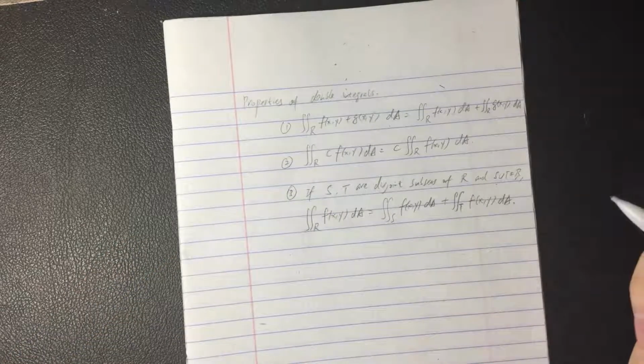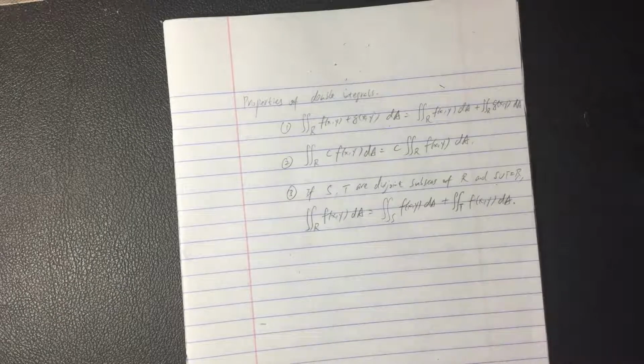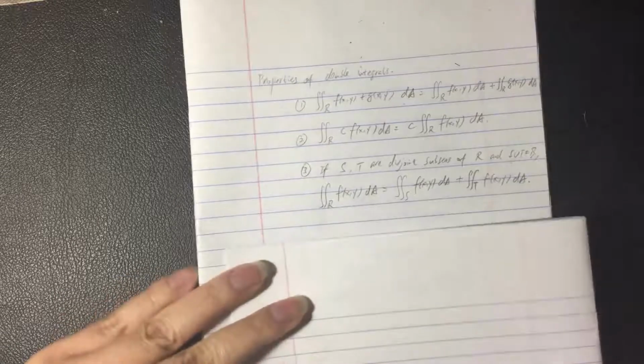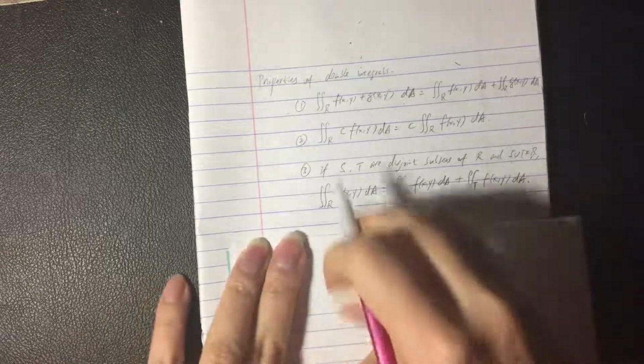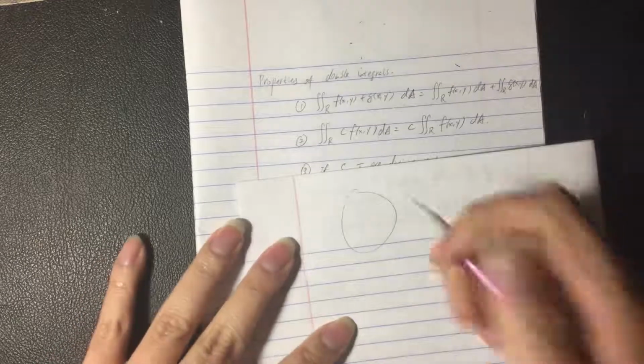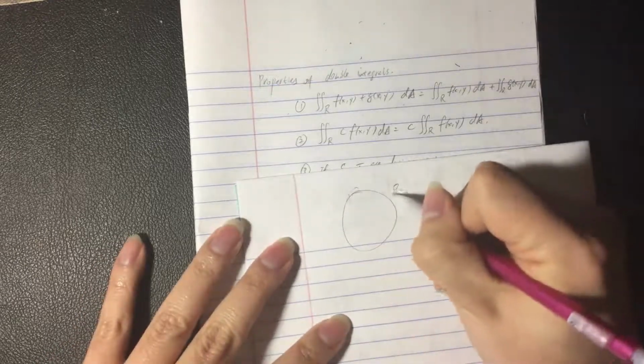What does it mean? Why is this true? Let me show you a picture, it will make more sense to you. R is a region in R2.